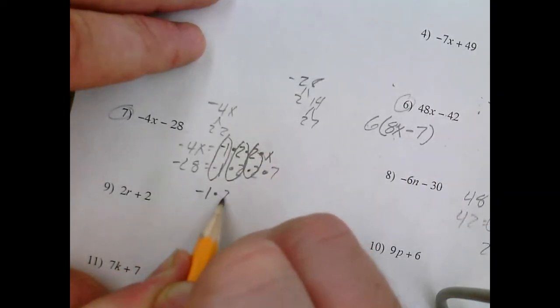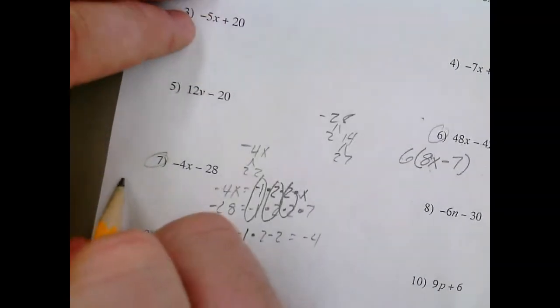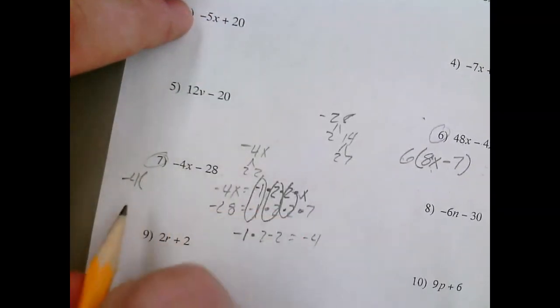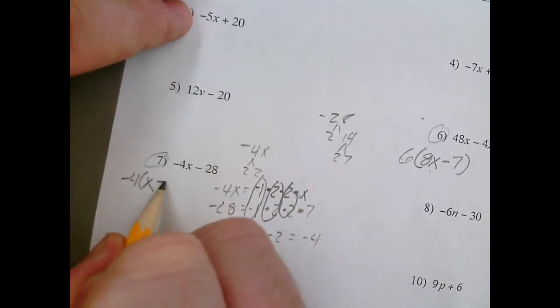Negative 1 times 2 times 2 is negative 4. So the biggest number I can divide both of these by is negative 4. And when I divide negative 4x by negative 4, I'm just going to have a positive x, and that's going to give me positive 7.